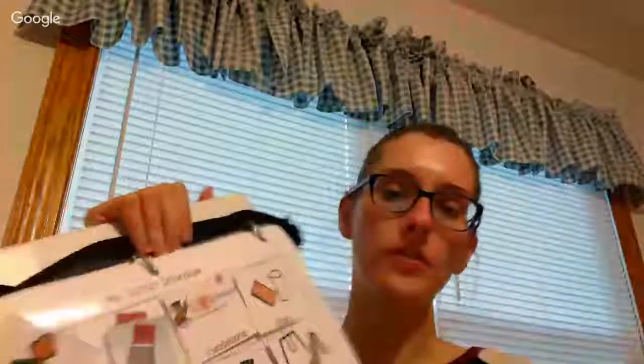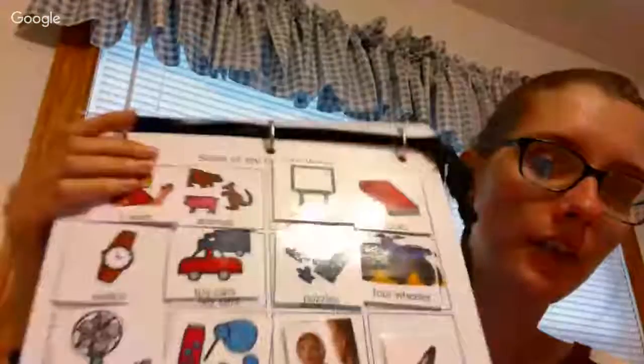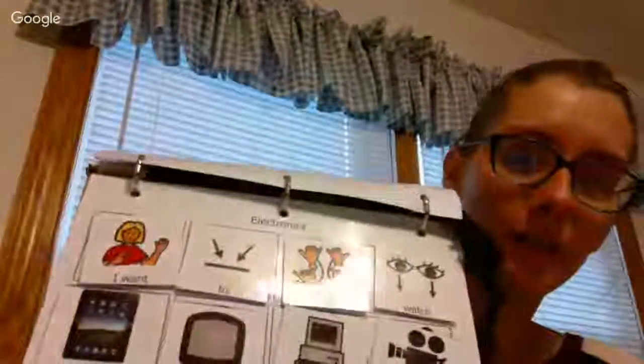For example, her schedule is here. Things that she might need in school, and different electronics and so forth that she uses. This specific system is a communication book. The student would utilize this book by selecting the desired item that they want. The student would then pull out the picture, hand it to the person that she is trying to communicate with, and then that person states the item that the child wants, and the child then receives the item.